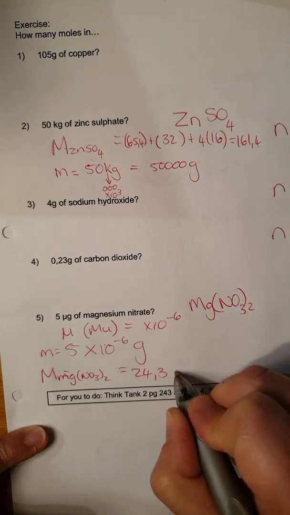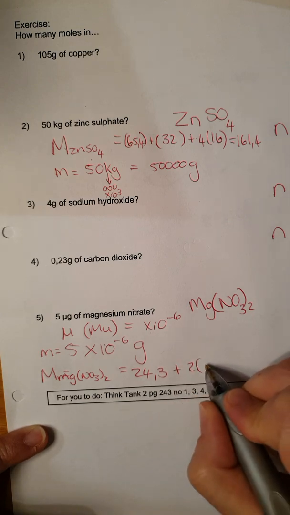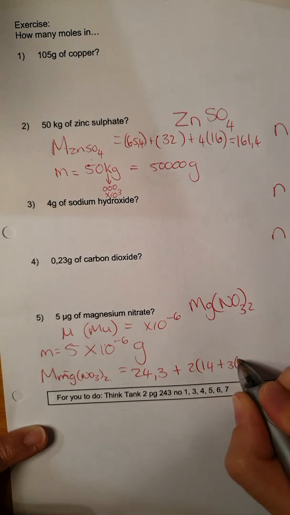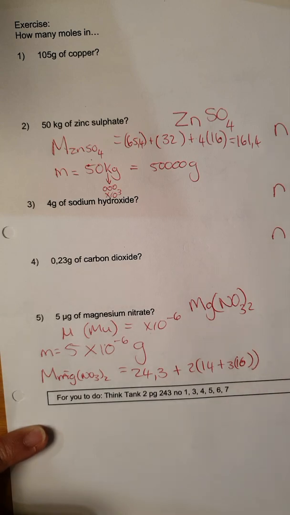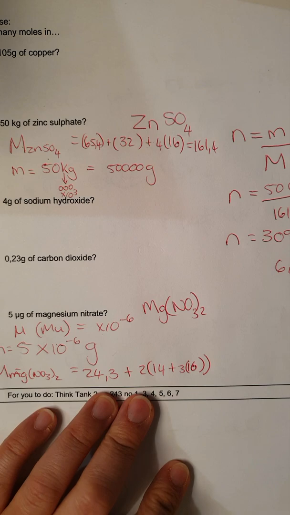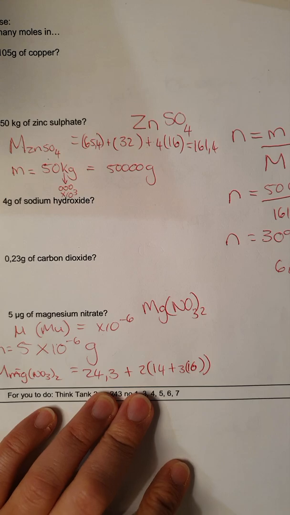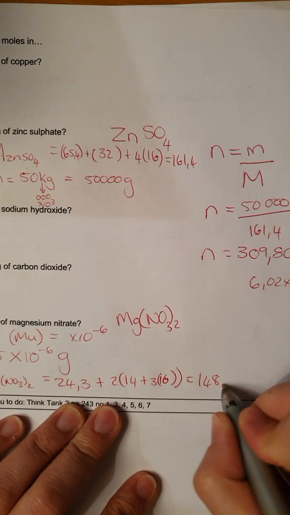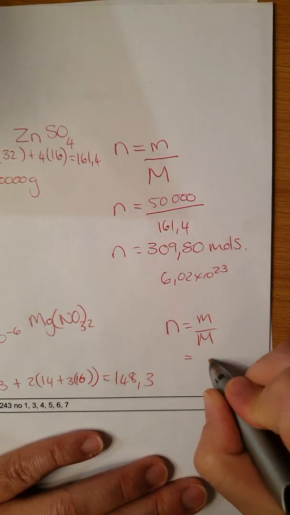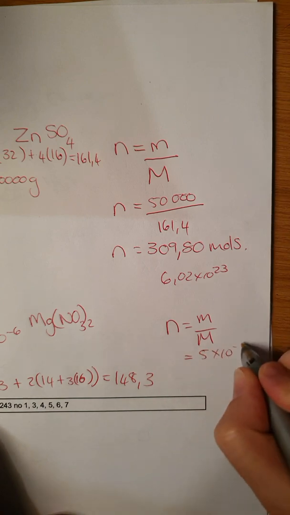24.3 plus, now I'm going to put this in brackets, nitrogen is 14 plus 3 oxygens, which are 16, and there we go. Okay, so 24.3 plus 2 times (14 plus 3 times 16). Okay, and we get 148.3. Again, you write down your formula, and then your mass is 5 times 10 to the minus 6.